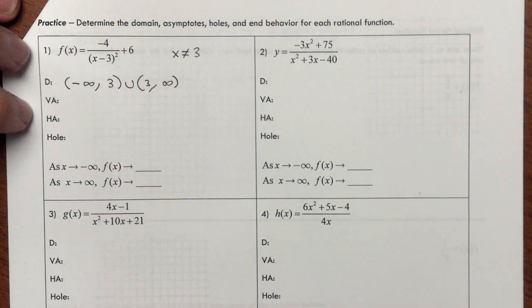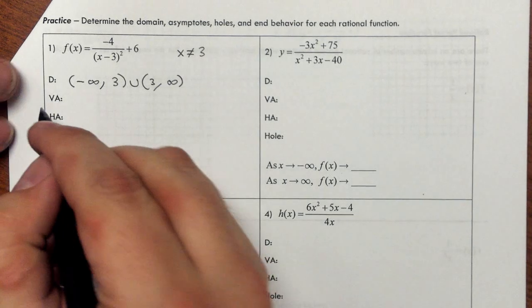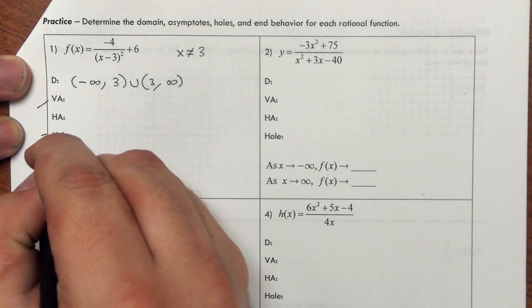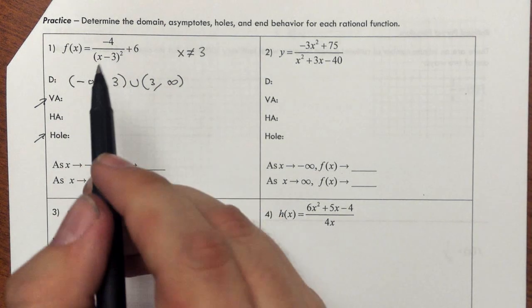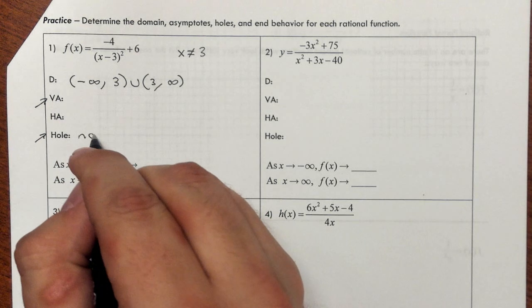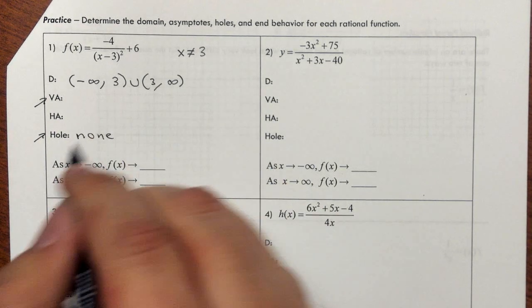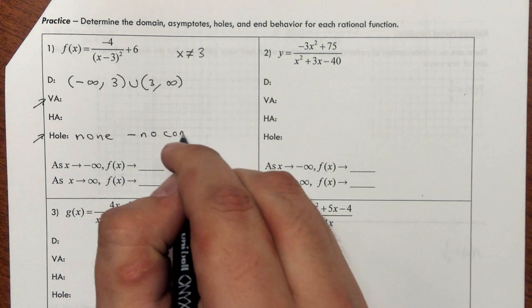So my domain is everything but 3. Vertical asymptotes and holes. I have to answer these questions simultaneously, really. Well, there are no common factors to the numerator and the denominator. The numerator is just a constant. So there cannot be a hole here. No common factors to the numerator and denominator.